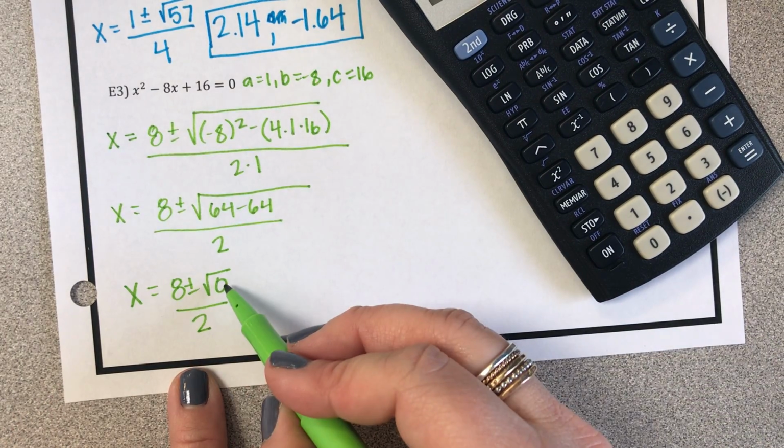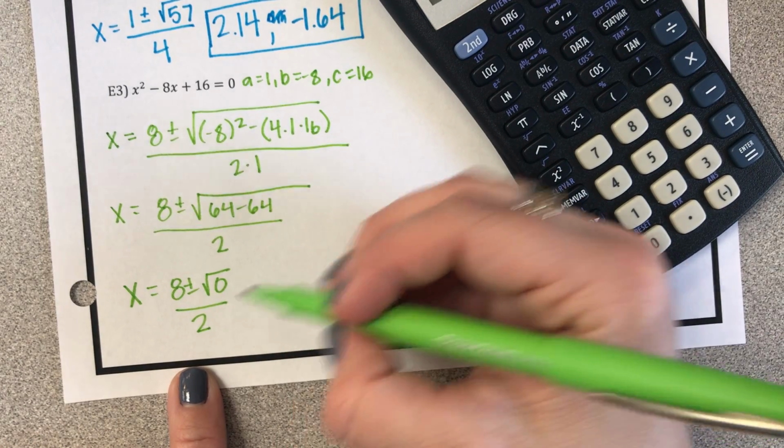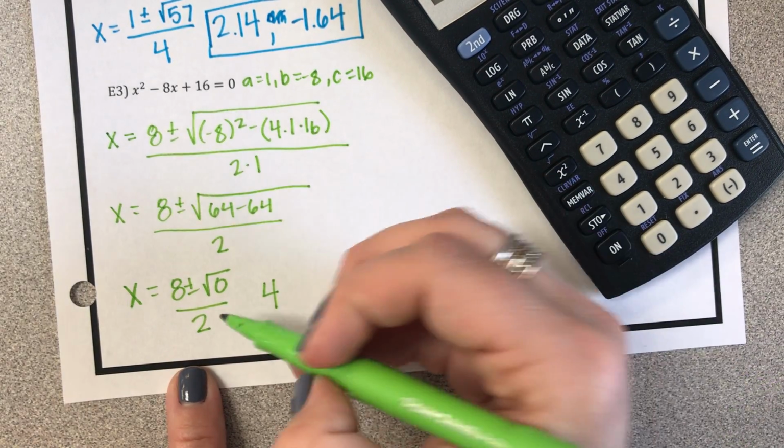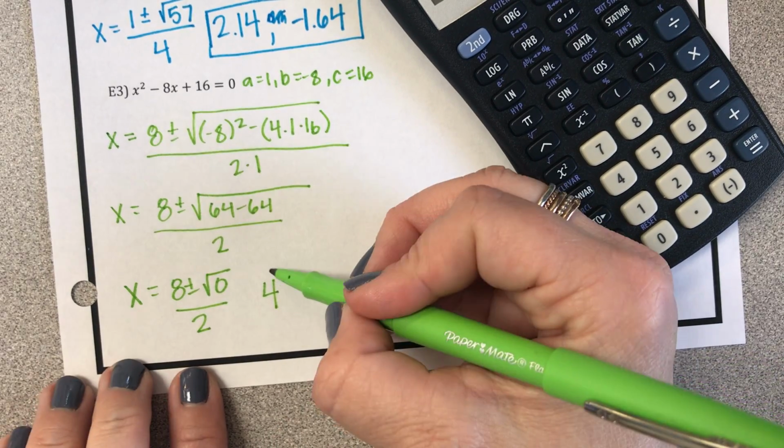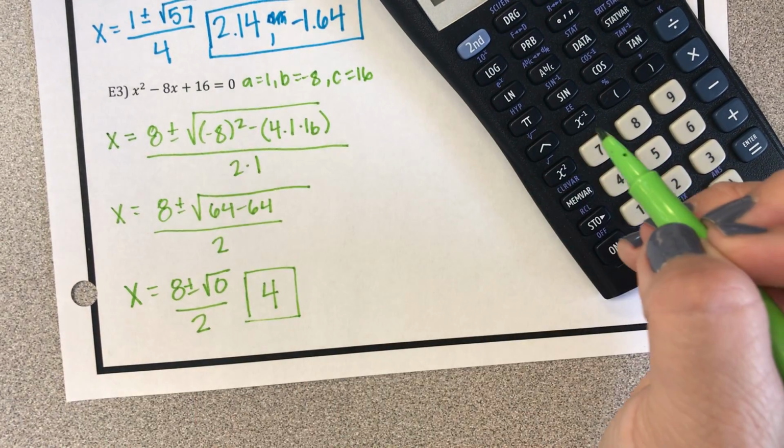Well, 8 plus the square root of 0 is 8. Divided by 2 is 4. And then 8 minus the square root of 0 is 8. Divided by 2 is 4. So on this one, I only have one answer, and it's 4.